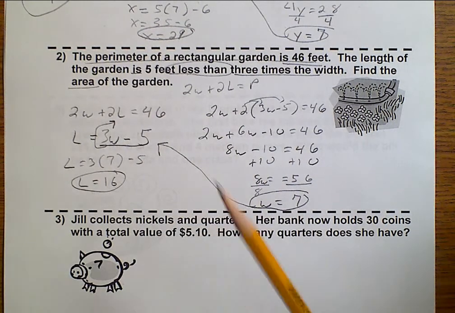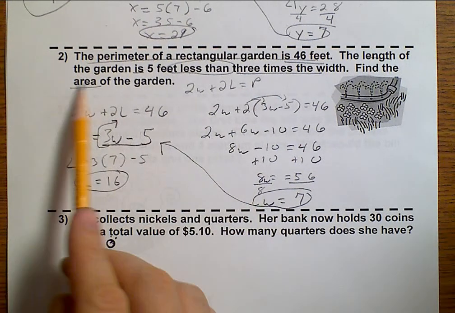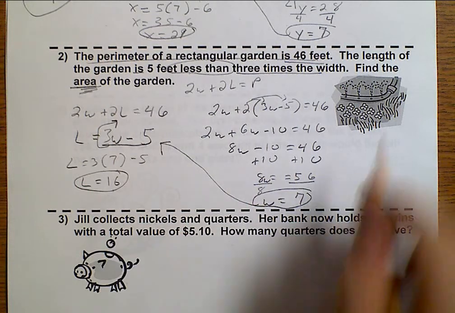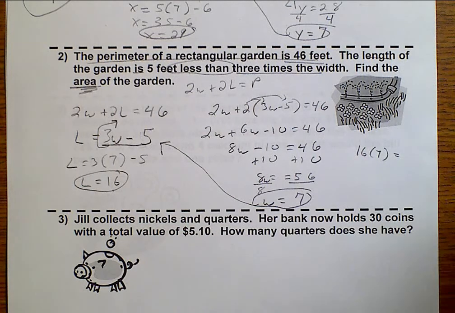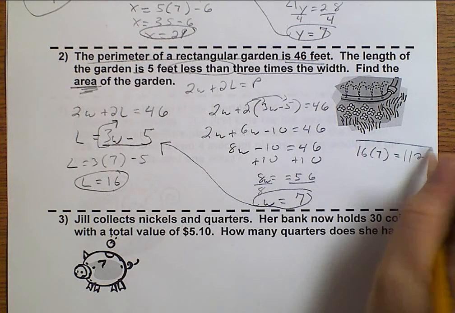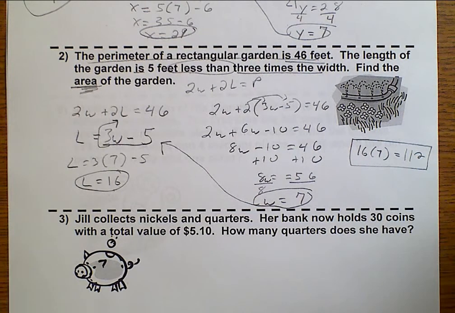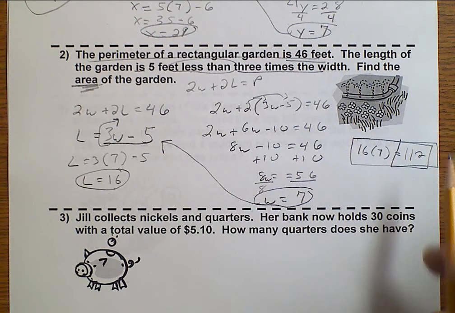Again, it's not wanting to know what the length or the width are. It wants to know the area. Well, area is length times width. So 16 times 7 is 112. And so this is, in fact, our answer, 112.